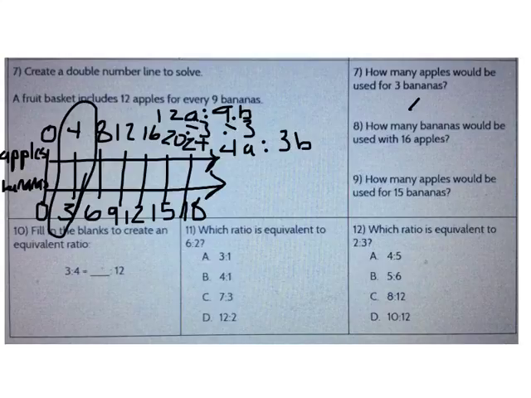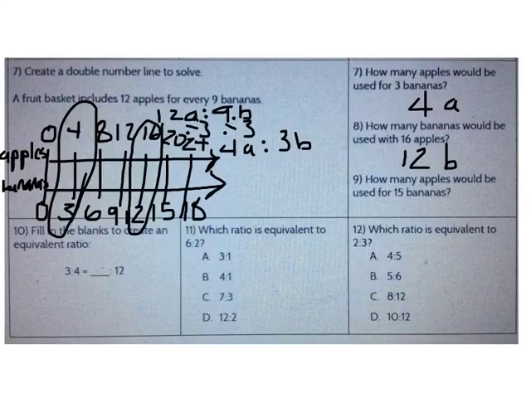4 apples would be used for 3 bananas. How many bananas would be used with 16 apples? 12 bananas would be used with 16 apples. How many apples would be used for 15 bananas? 20 apples would be used for 15 bananas.